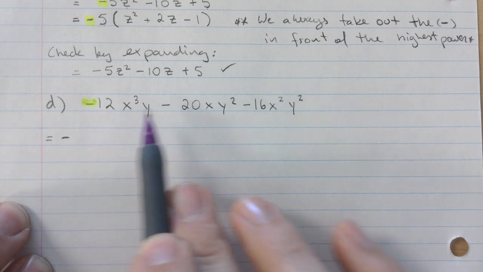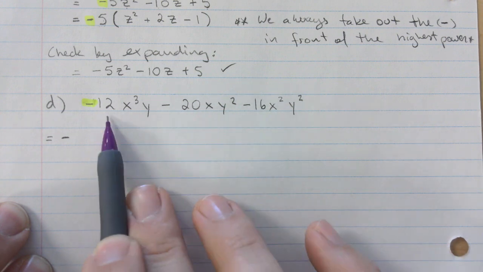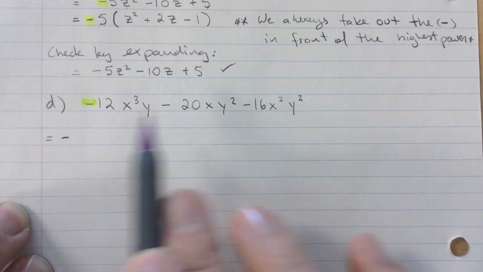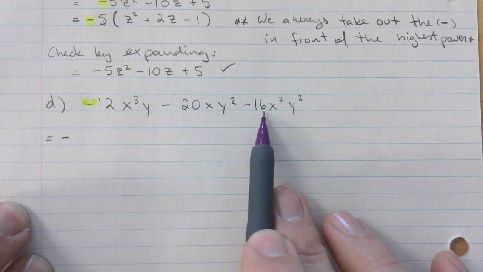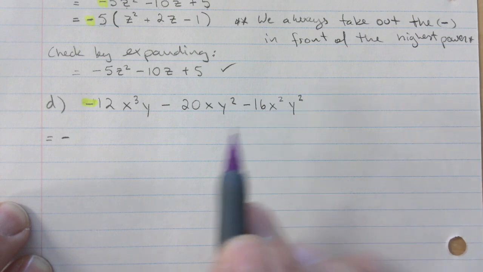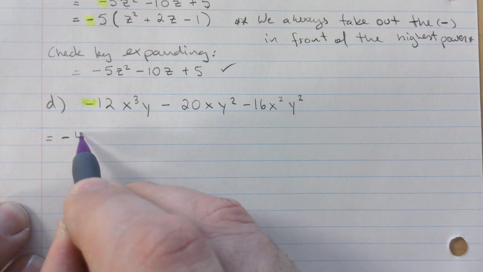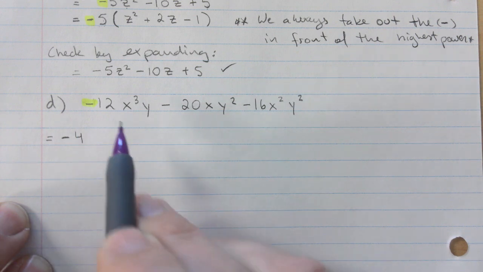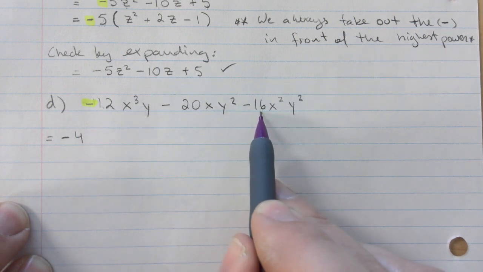I look at my numbers. What goes into all of them? What's the highest factor that goes into all of them? It would be 4. So 4 works. So I'm going to take out a 4 from looking at the coefficients.